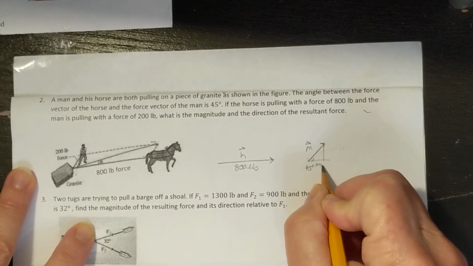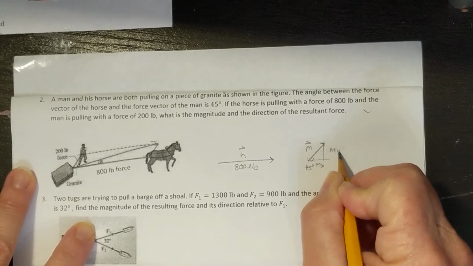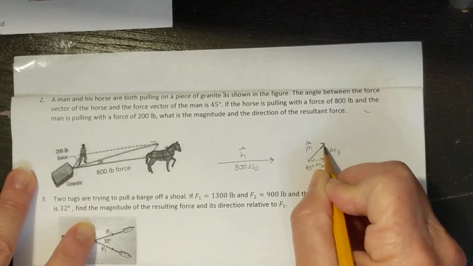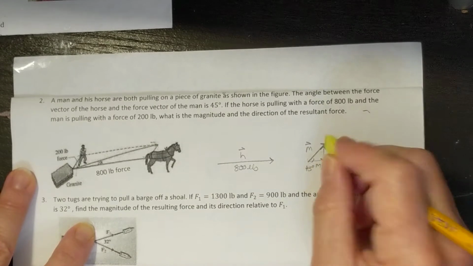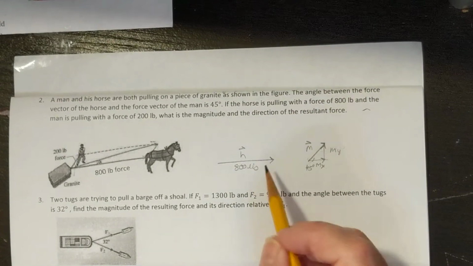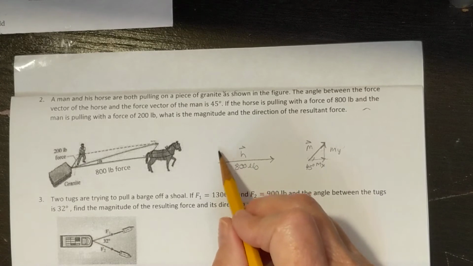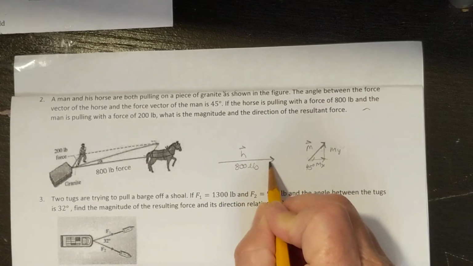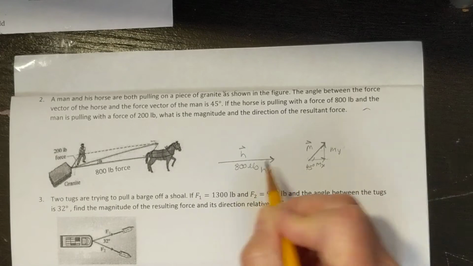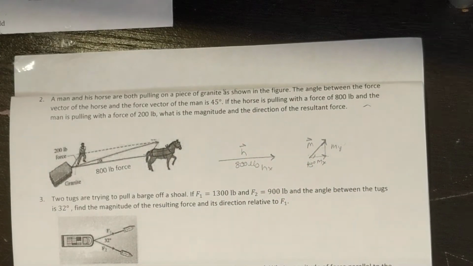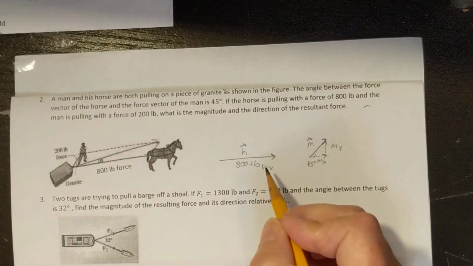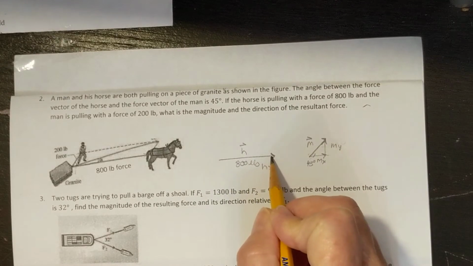This is going to be called m sub x, and this is m sub y. Here's my x direction for the man, and my y direction for the man. Look at the horse's vector. He has no y component at all. It's 0. He only has an x component. If you think about this in terms of angles, this would be the angle 0.